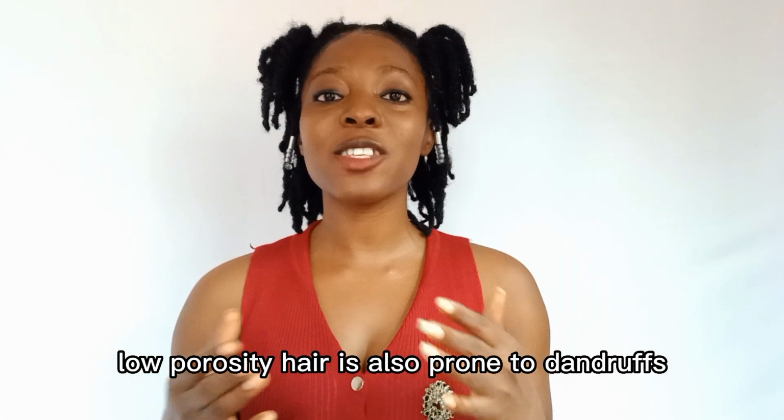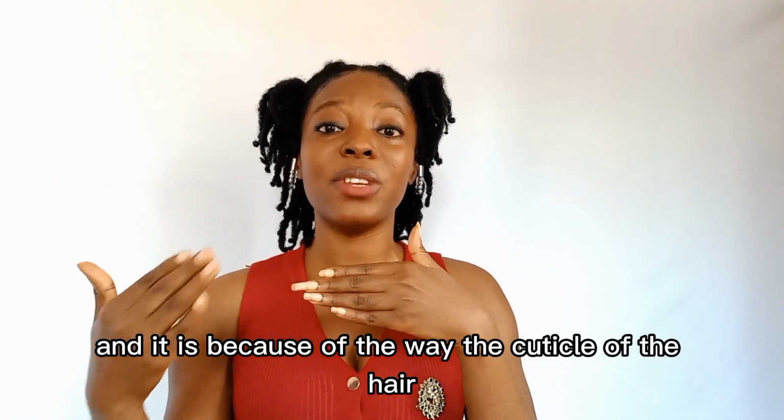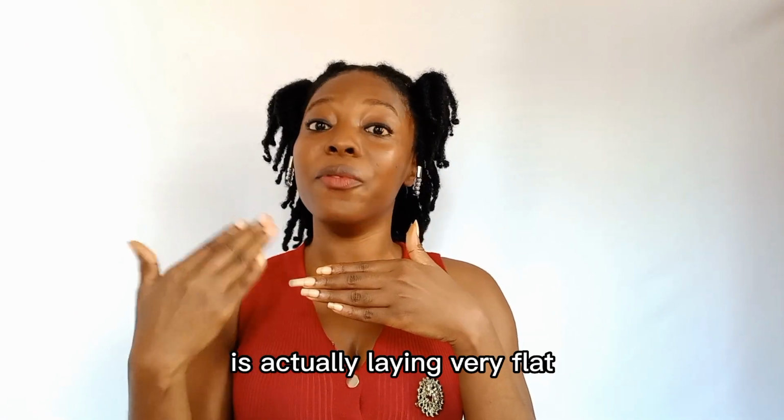Low porosity hair is also prone to dandruff or a dry, scaly scalp, and it is because of the way the cuticle of the hair is lying very flat.